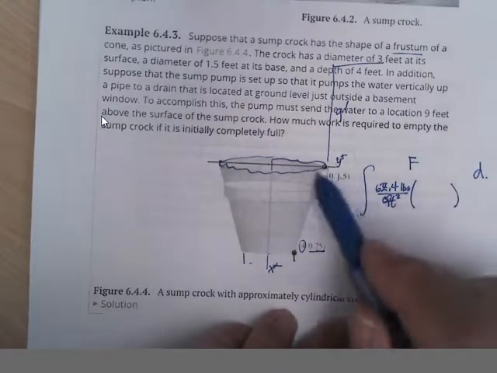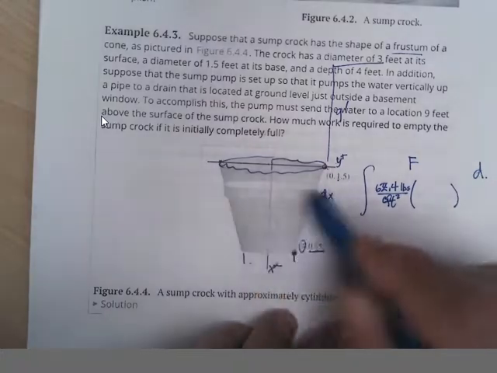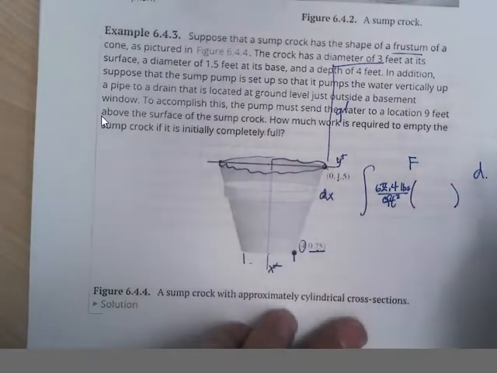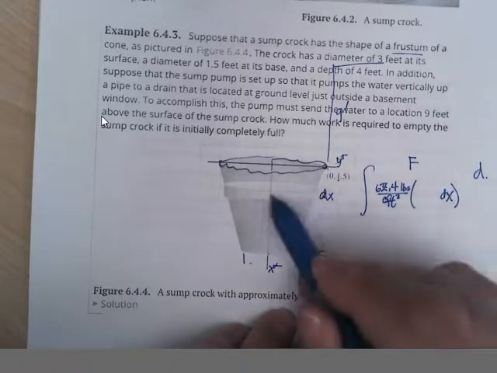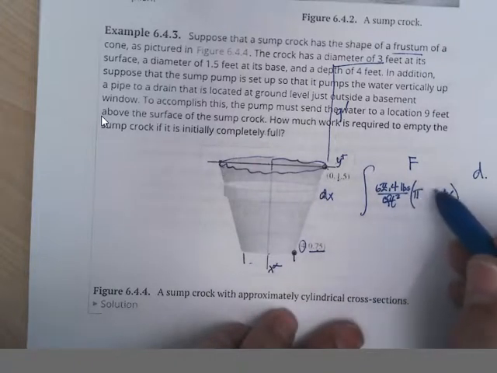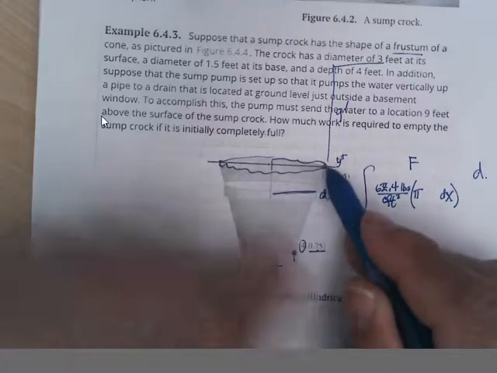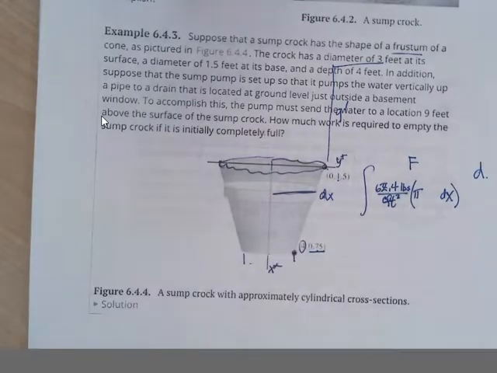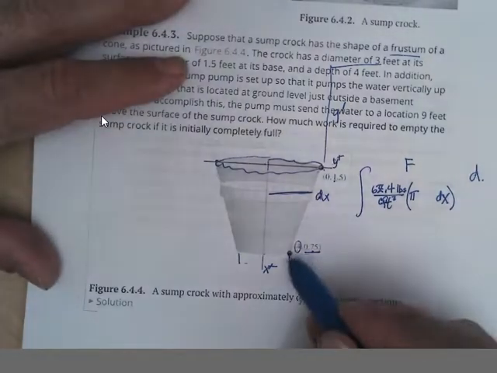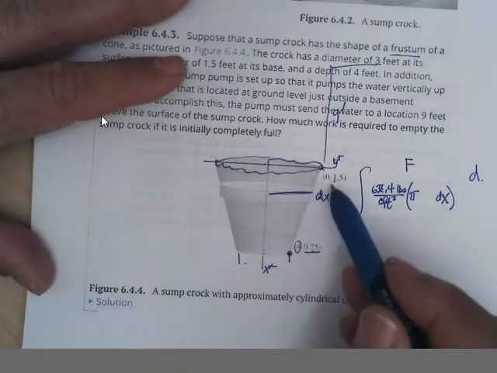And so it's going to be a piece of a cone, like it shows here, a disc that's dx thick. That's its height. And it's going to be an area of pi r squared. Well, that r changes, just like in the cone I had. And so we have to come up with a relationship. Now, we had it all the way down, but they don't. So we have to figure this out this way.